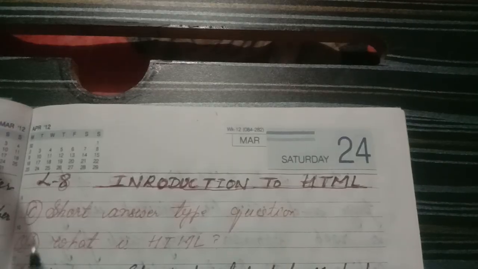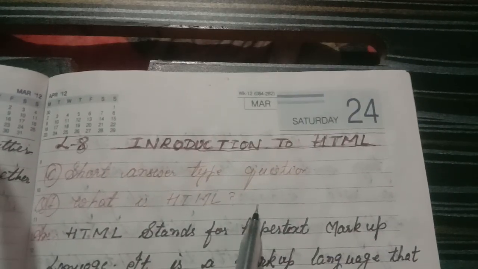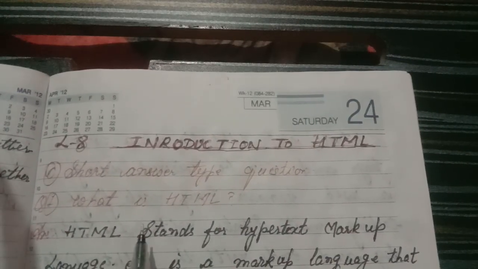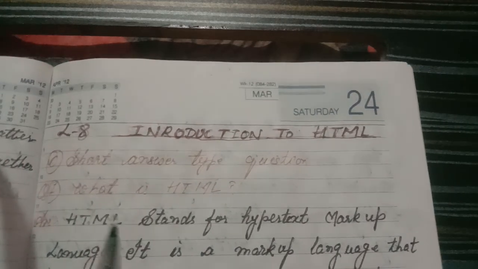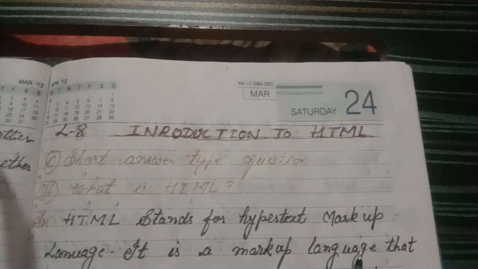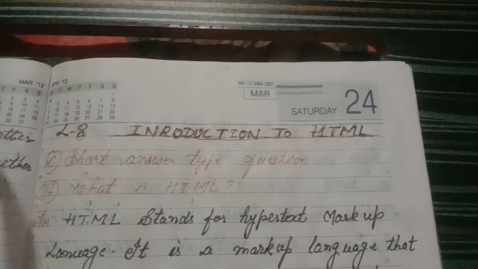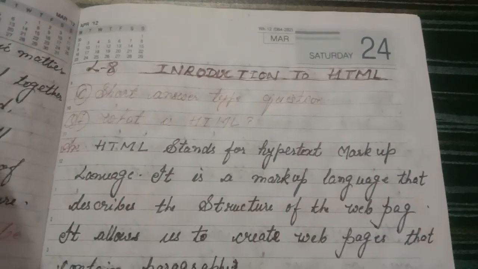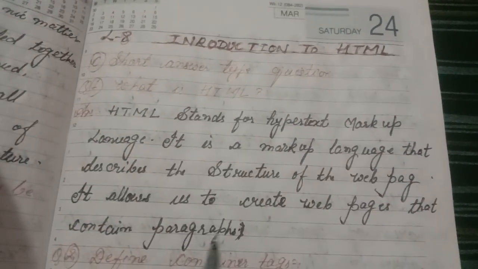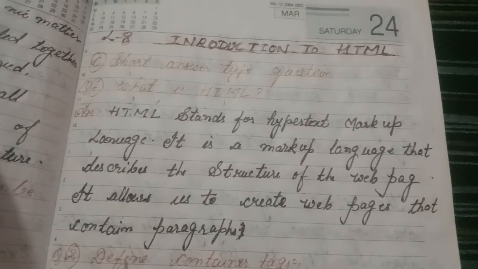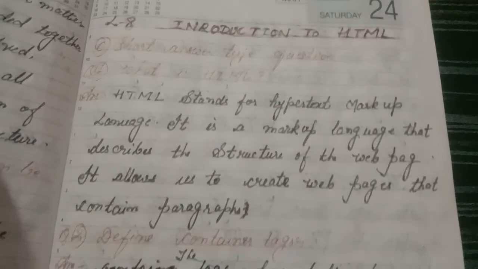Introduction to HTML, Chapter 8. Short answer type questions. First, what is HTML? Answer is HTML stands for hypertext markup language. It is a markup language that describes the structure of the web page. It allows us to create web pages that contain paragraphs.